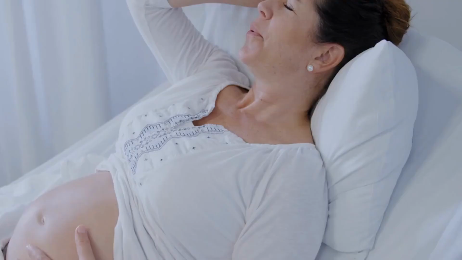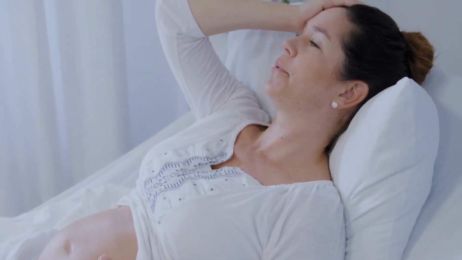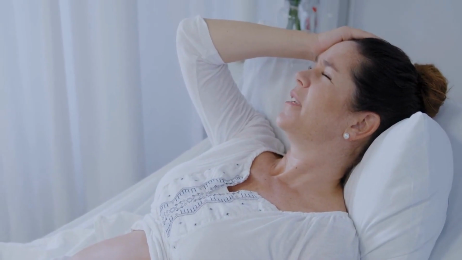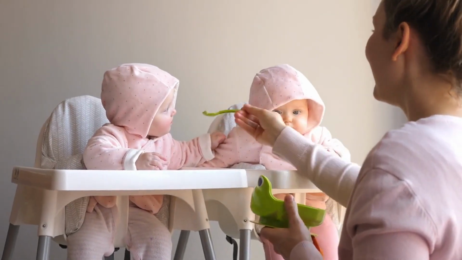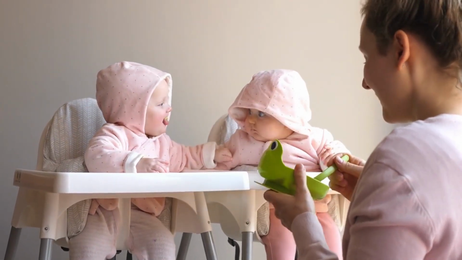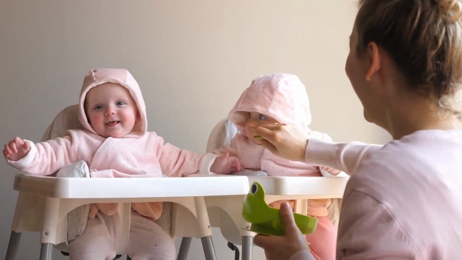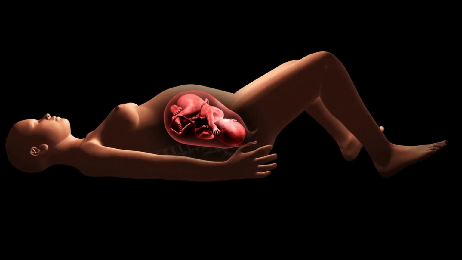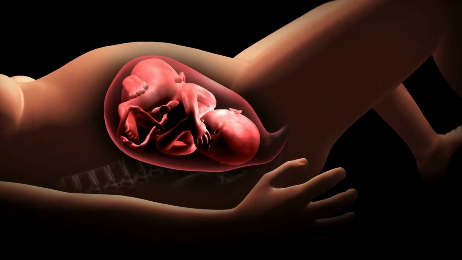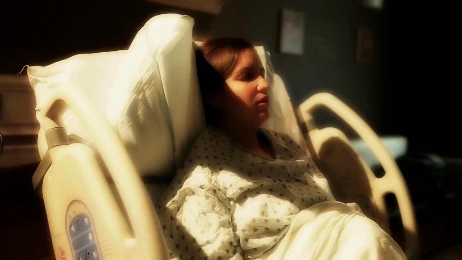Preterm labor. This is the type of labor that begins before 37 weeks of pregnancy. The cause could be placental abruption, twin pregnancy, infection, or cervical incompetence. Labor. Labor is the process by which the fetus and placenta exit the uterus.